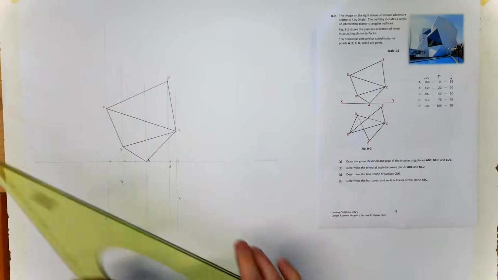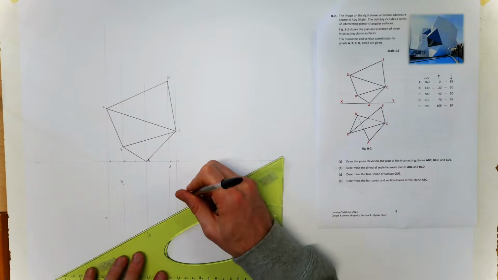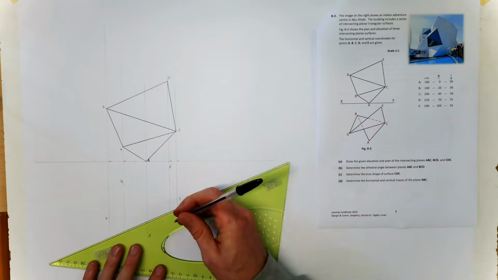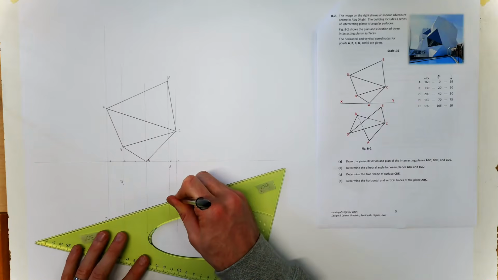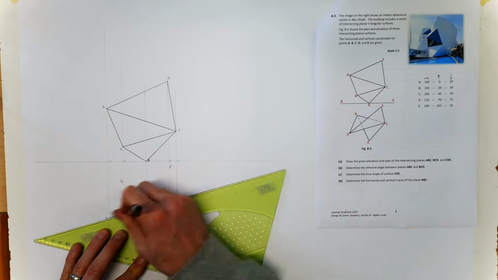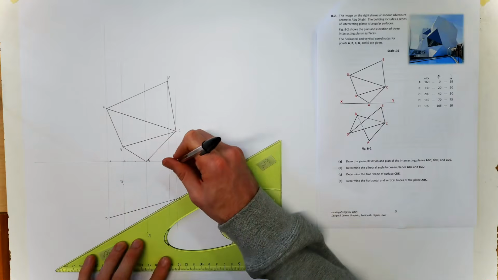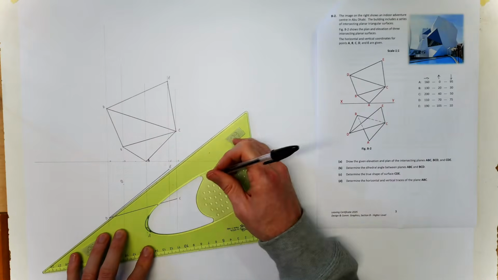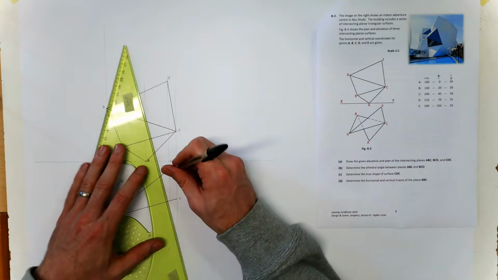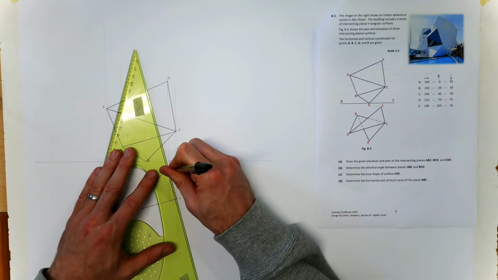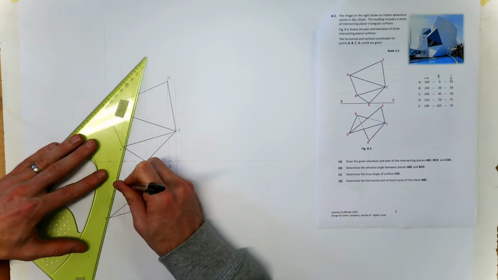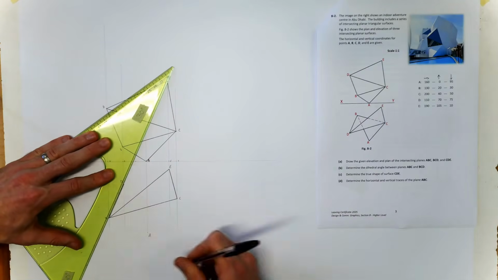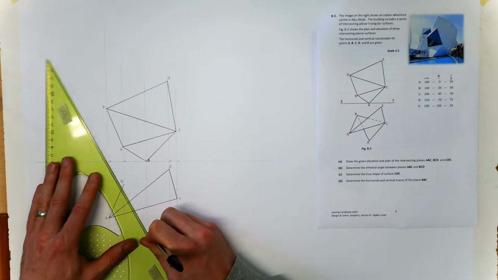Now we need to draw them in the plan. Nice, they've got hidden detail given to us. So I'll draw the heavy lines first. I know where hidden detail needs to go. And then I can join these up.